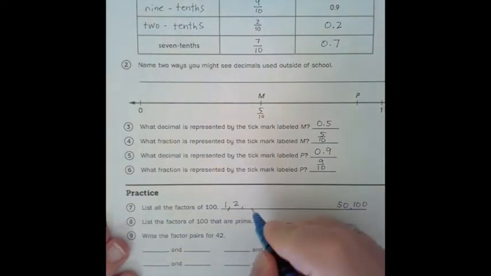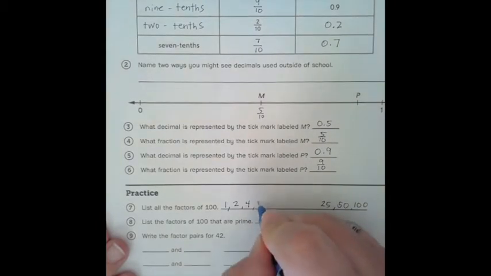Does 3 go into 100? No, it does not. So we're going to skip 3. Does 4 go into 100? That would be yes. And 4 times 25 would be 100. Does 5 go into 100? Absolutely. And that would be 5 and 20. Does 6 go into 100?